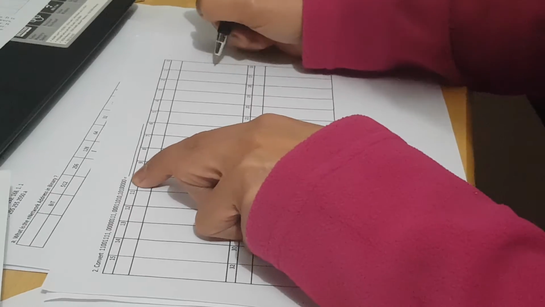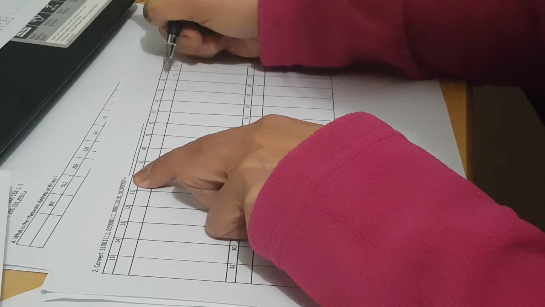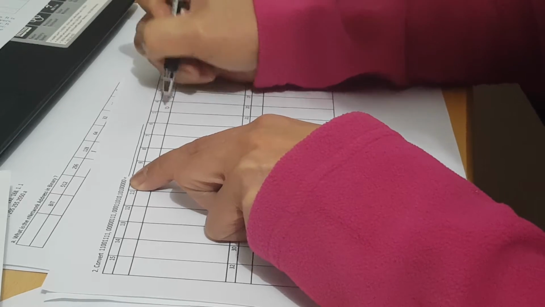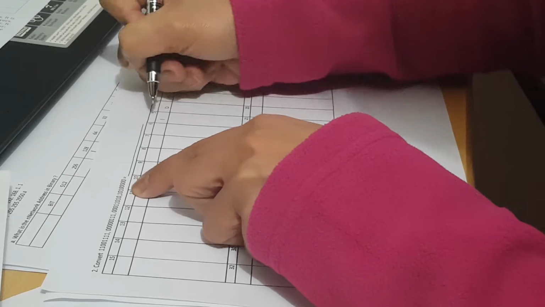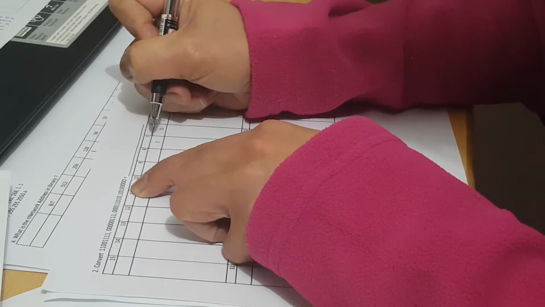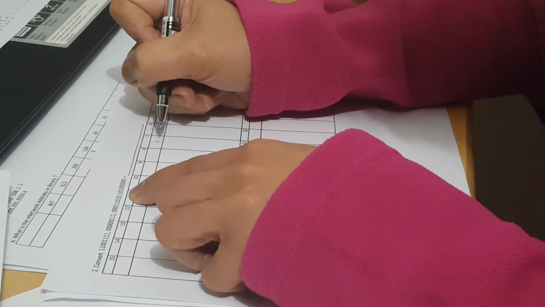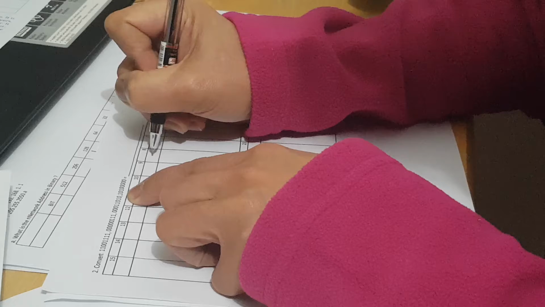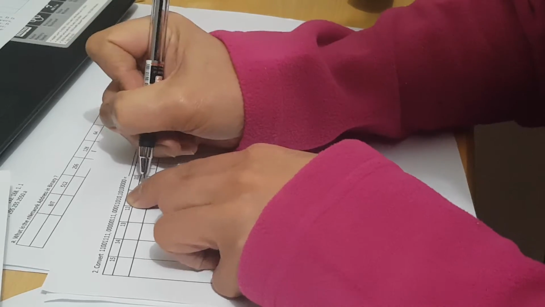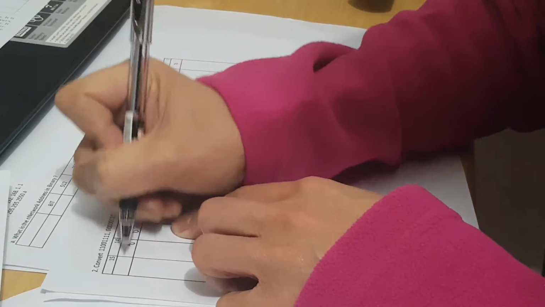So 0, 0, 0, 1, 2, 3, 4, 5, 1, 0, 1, 2, 3, 4, 5, 6, 7, 8, 1. Then 0, 1, 0, 1, 1, 0, 0, 0.